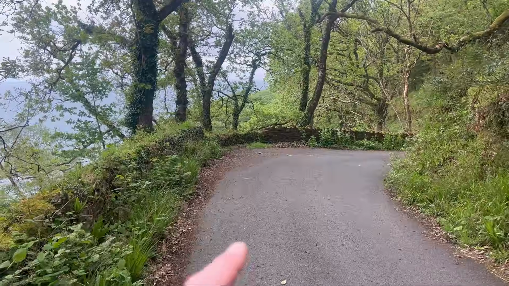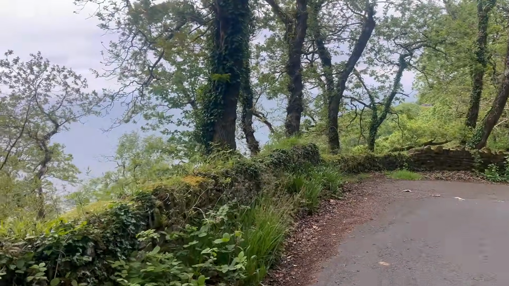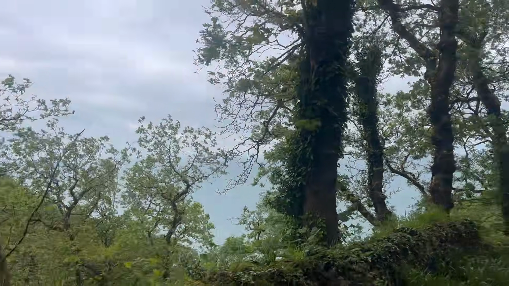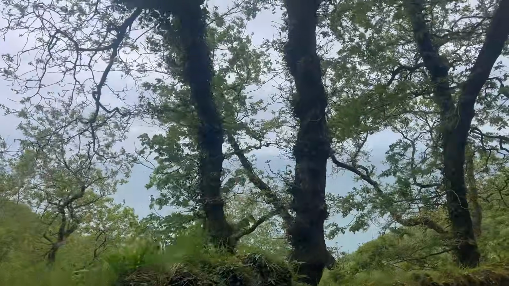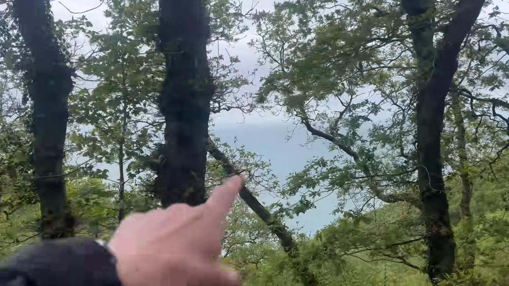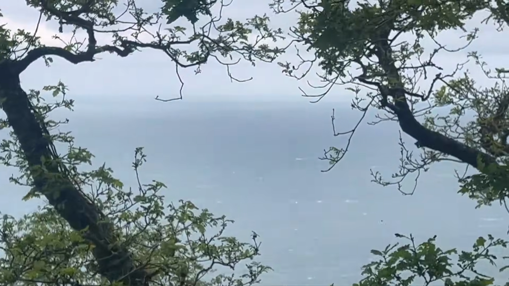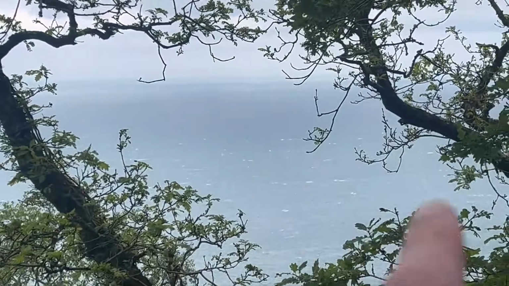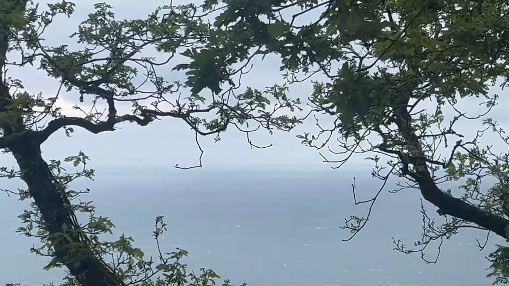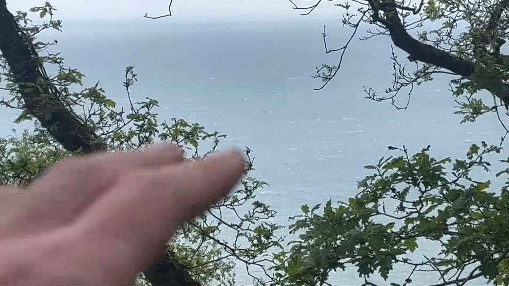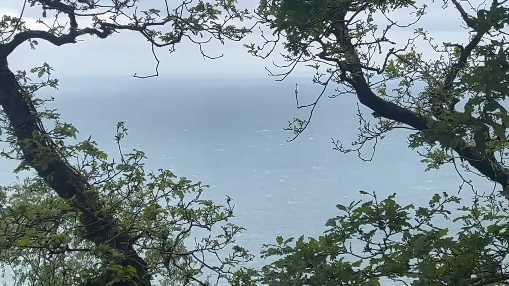Here we go. Here is a good place to stop and admire the view, to take in the view. As I said, it's quite windy today, which means that you will see on the surface of the water lots of white patches. Now, on a very windy day when there are lots of white patches like this, lots of white bits, we call them white horses in English.